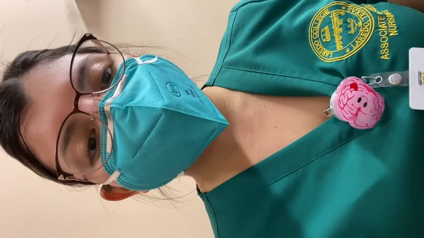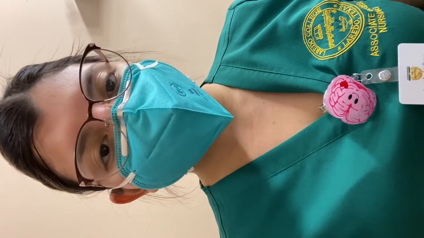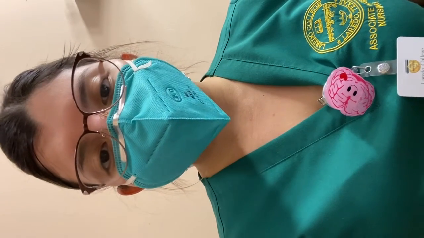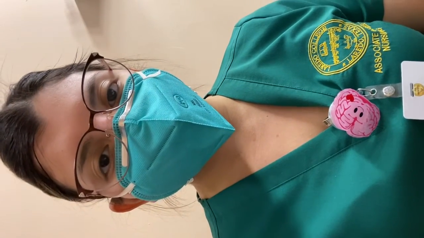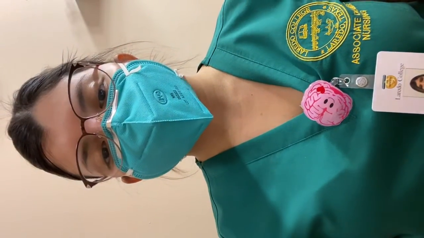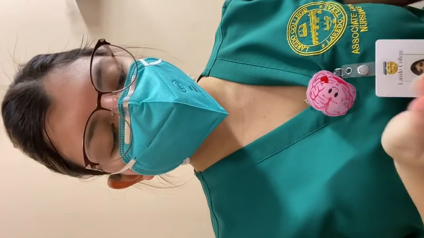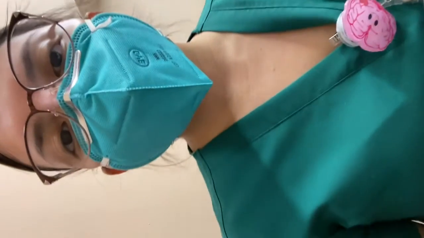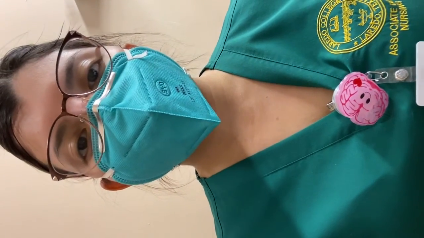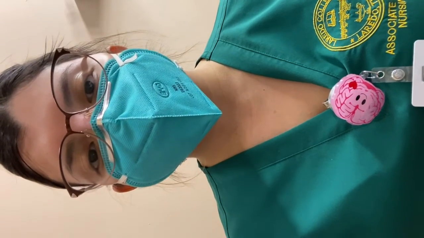Remember to document all the medication that was given, the dosage, the time, and who was the person to administer this medication to the patient. We will doff the gloves and perform hand hygiene. Before leaving the patient's room, make sure the bed is in the lowest position, the side rails are up, and the call button is within reach.